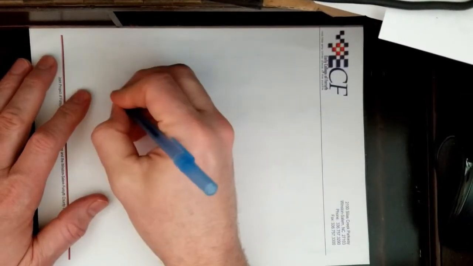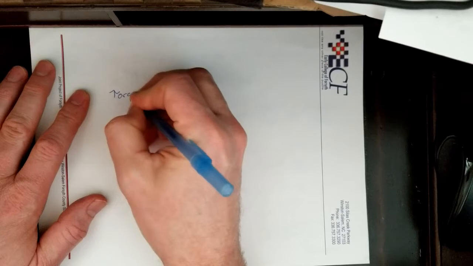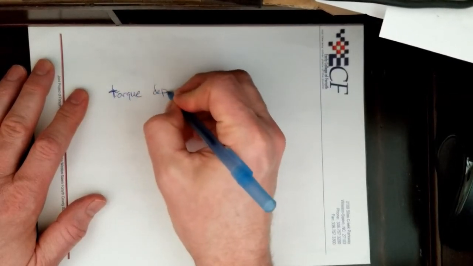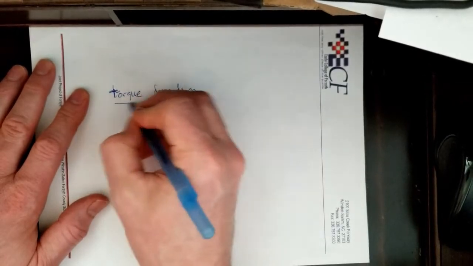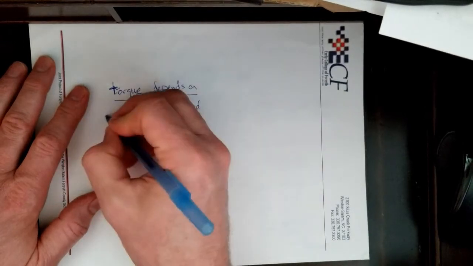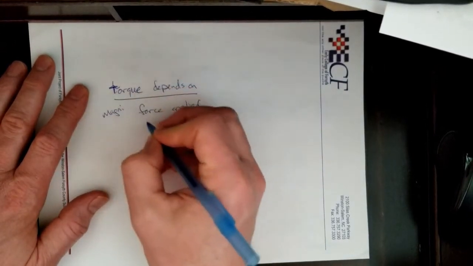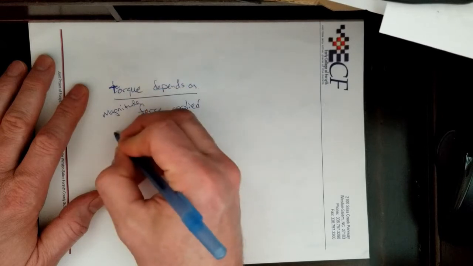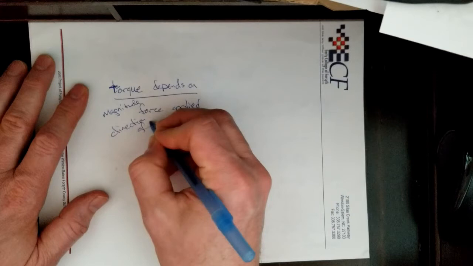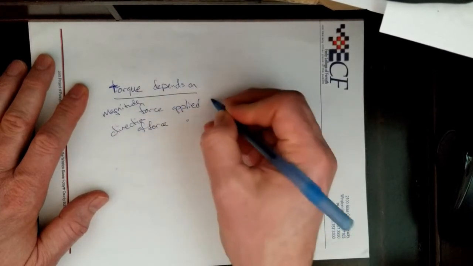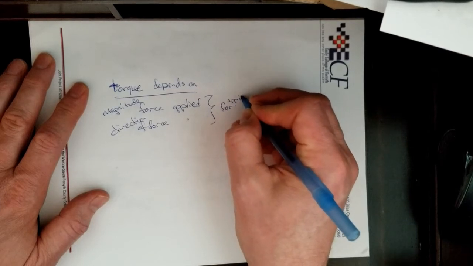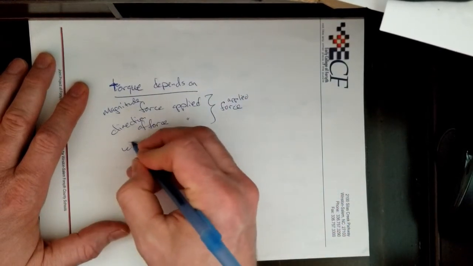So what we figured out is that torque, I keep doing that with torque. Torque depends on three things. The force applied, so magnitude of force, direction of force, which just could be summed up as the applied force, and where the force is applied.